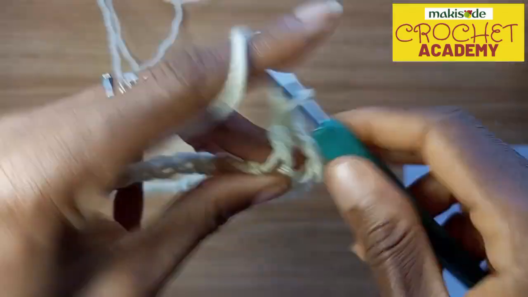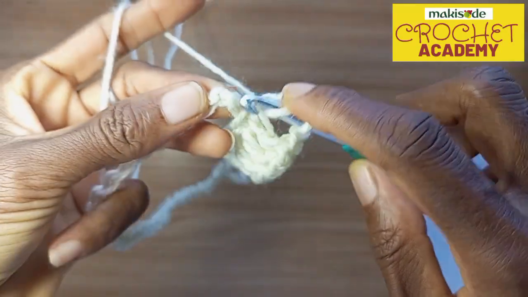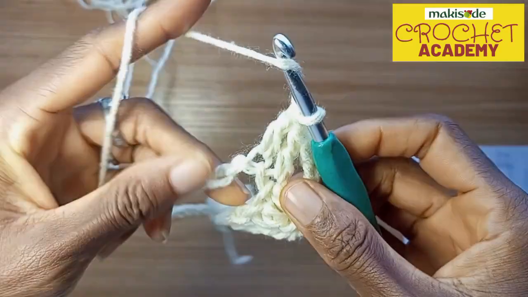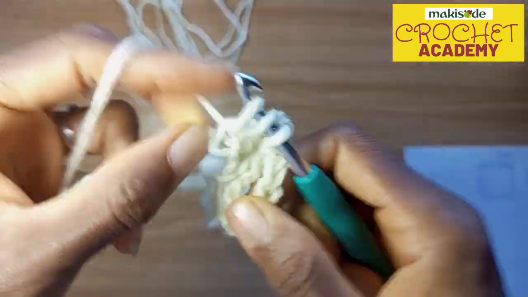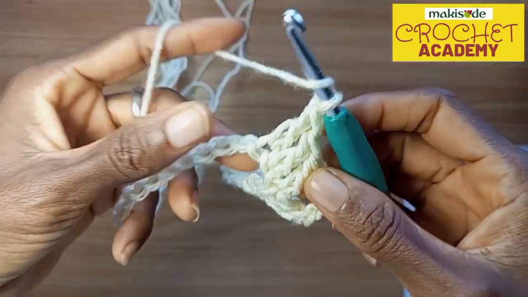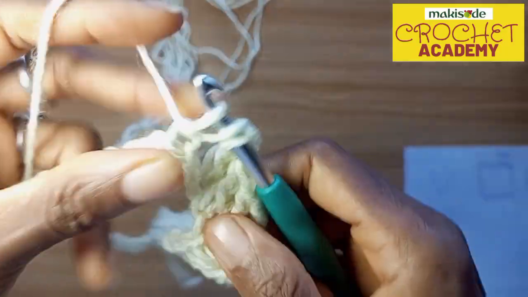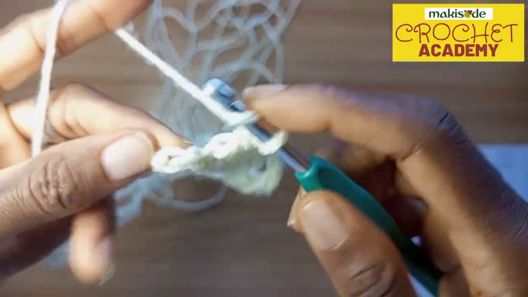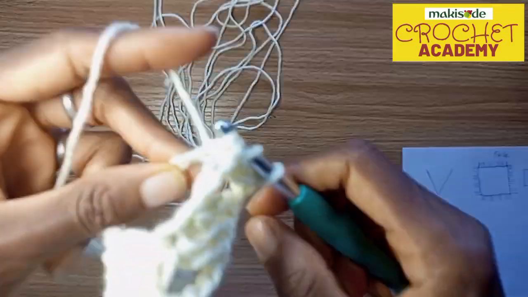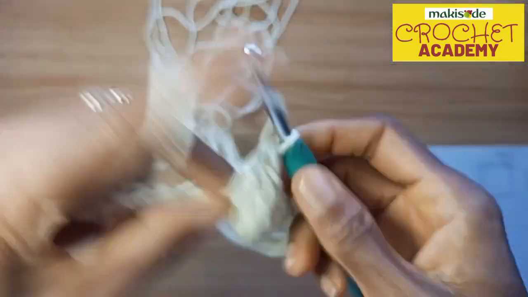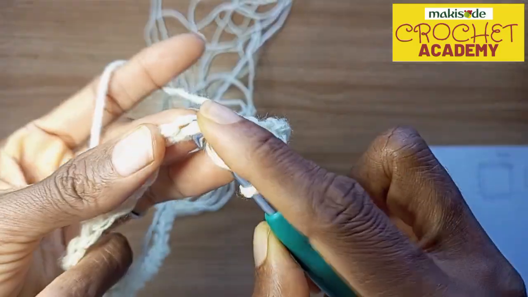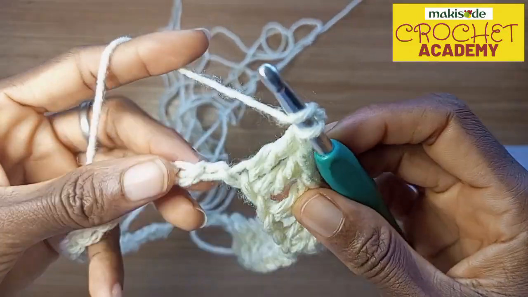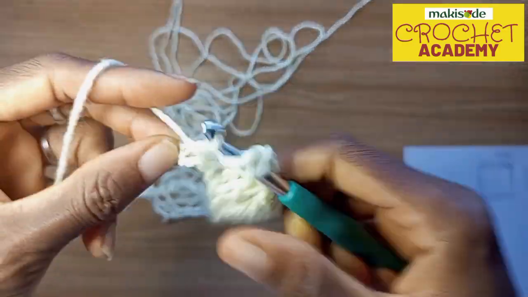Okay, starting the second side. So 1, 2, 3, chain, skip a stitch from under, another 1, 2, 3, chain, skip another 1. This is the third cluster.